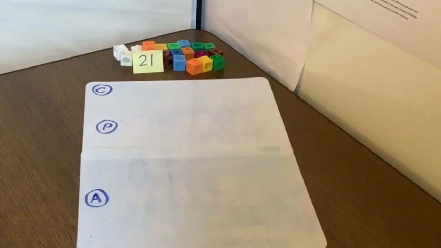Let's get you to try one of the grouping. Okay, so I've put 21 counters at the top. Let's imagine there are 21 cards. So let's say Lucy has 21 cards. She gives her friends 7 cards each. How many friends has Lucy got?